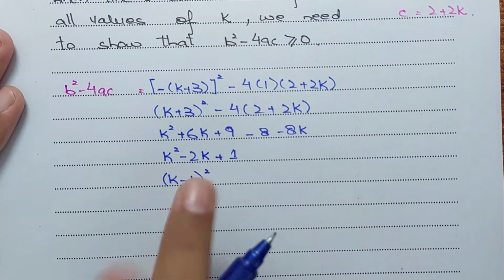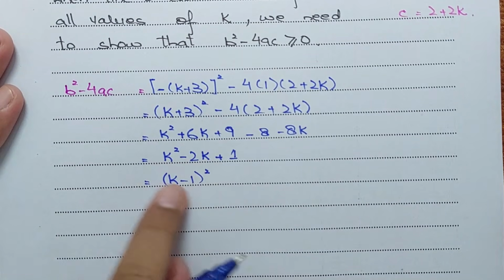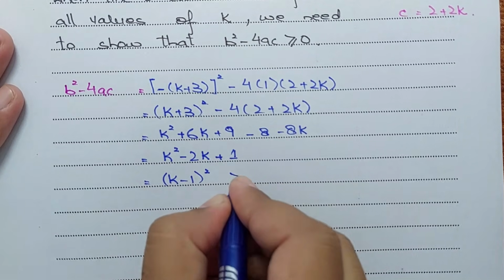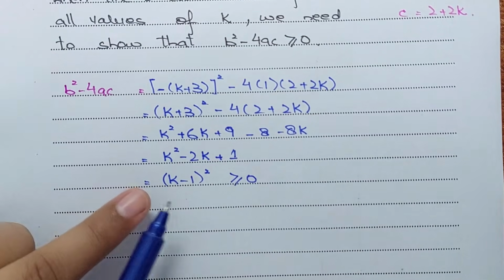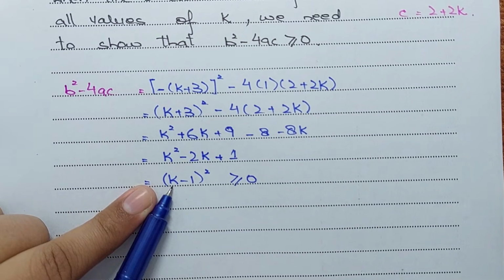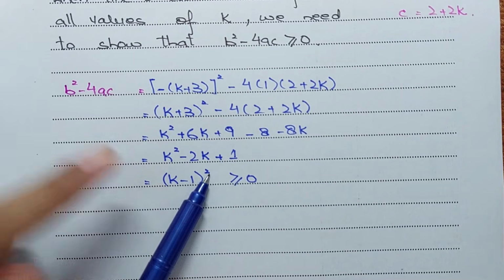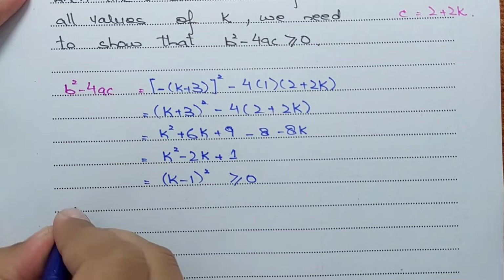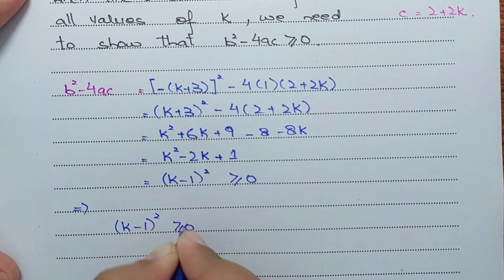Okay, now when we solve the discriminant, this is (k minus 1) whole square, and this discriminant, you can see, is greater than or equal to 0 for all values of k. You can see when you put the positive values of k, negative values of k, including 0, its square is always positive. So this implies (k minus 1) whole square is greater than or equal to 0.